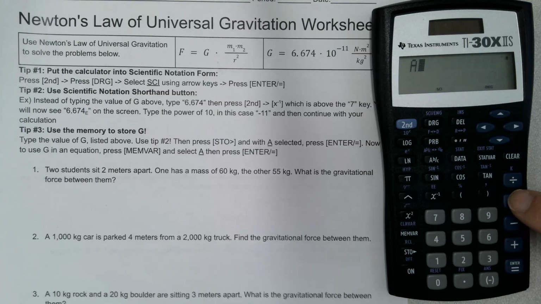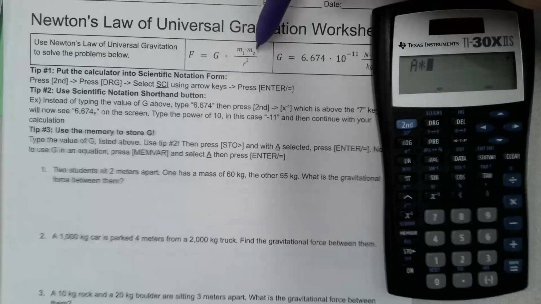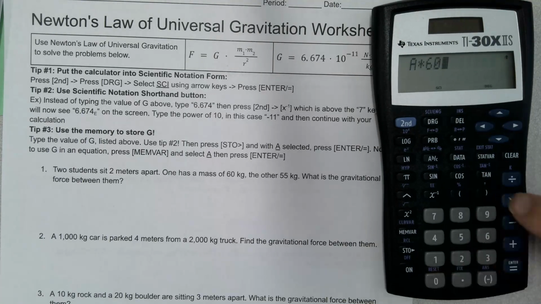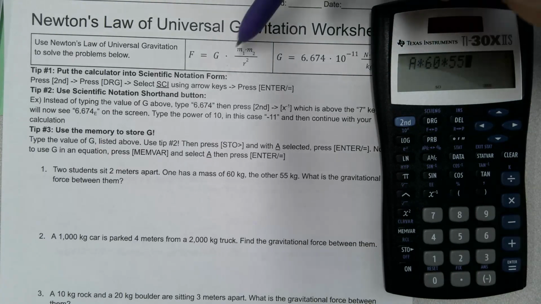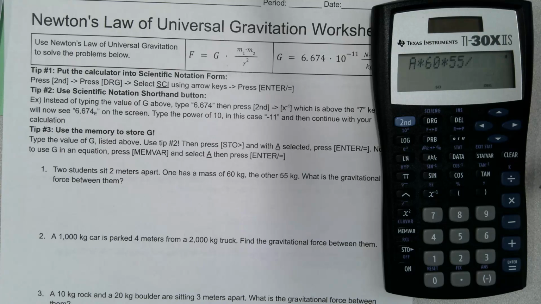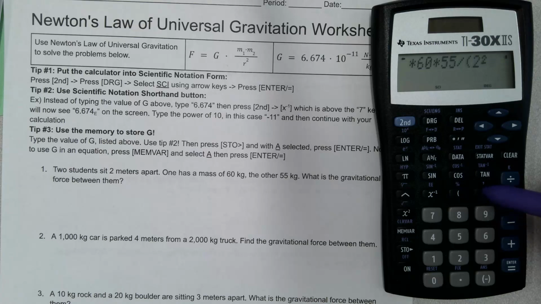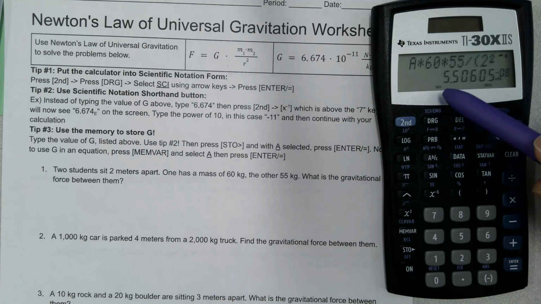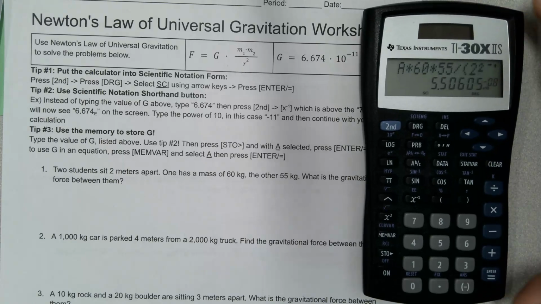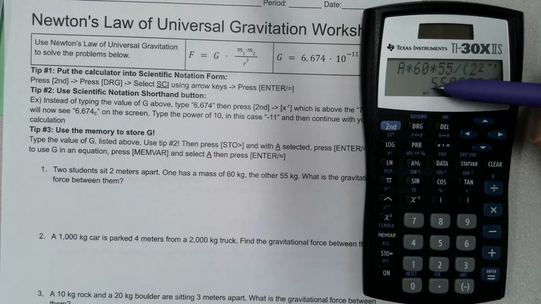So G times mass 1 times mass 2 divided by, it's a good idea when you do division to just surround it with parentheses, R squared. R is 2, so 2 squared. We'll close the parentheses. 5.50605 times 10 to the negative 8th. So there's your answer.